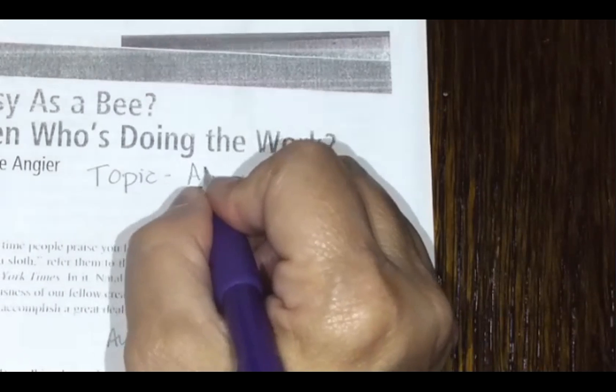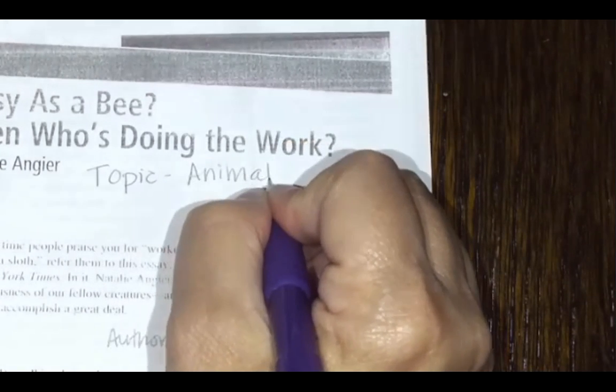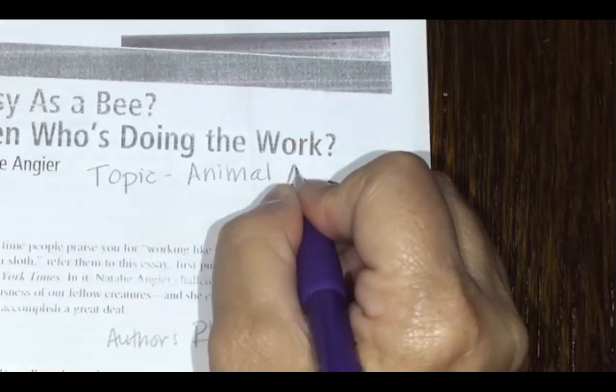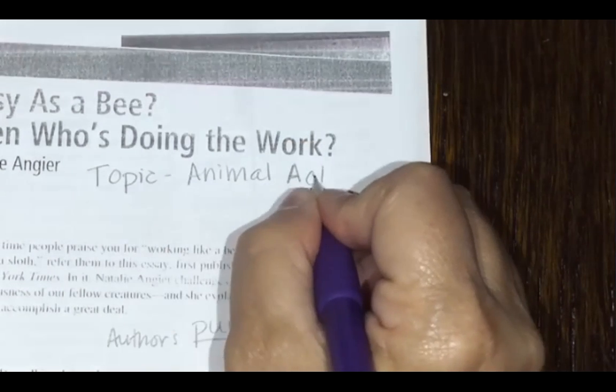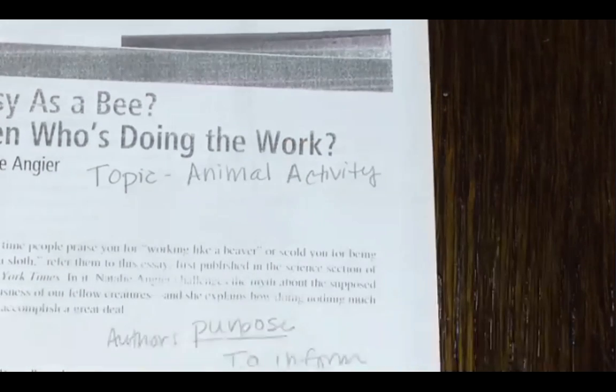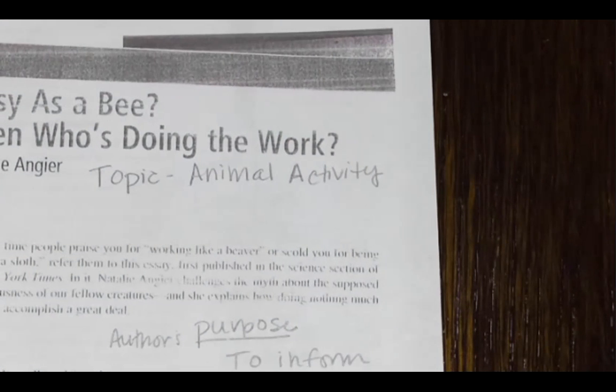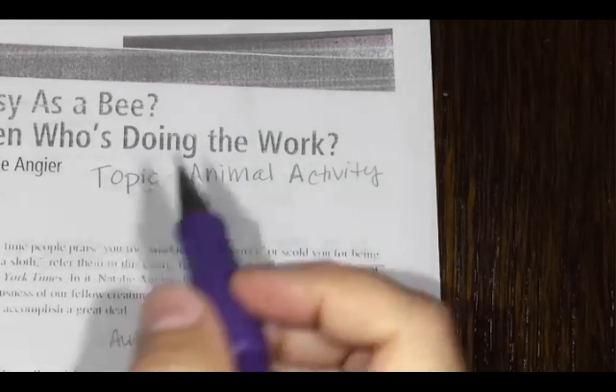Animal what? Animal analysis, animal activity. Animal activity, right? This whole thing is about how animals are active or not active, right? It's their activity. They're talking about active and inactive activities, right? So absolutely about animal activity.